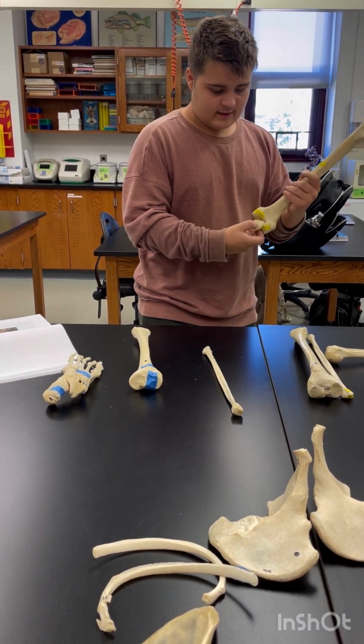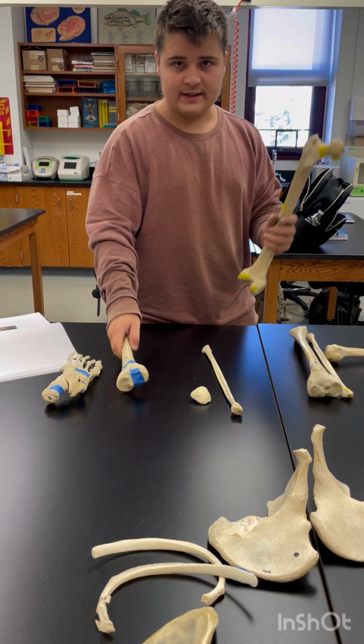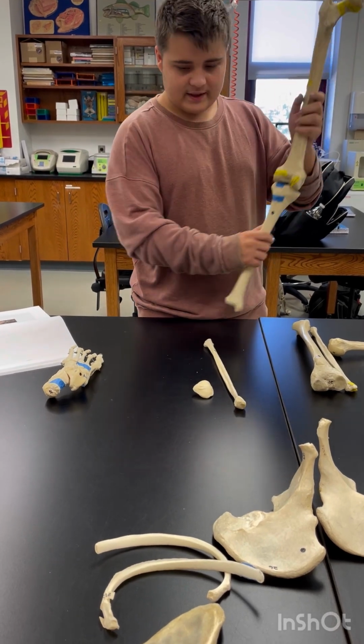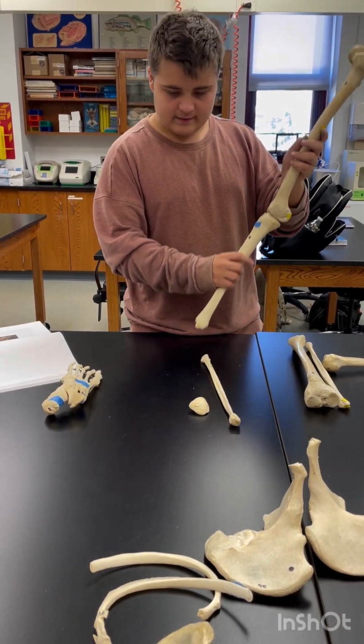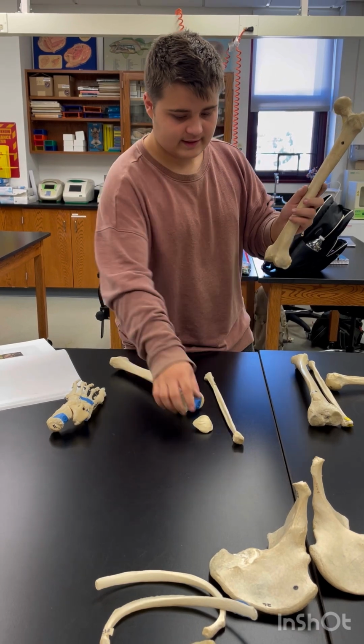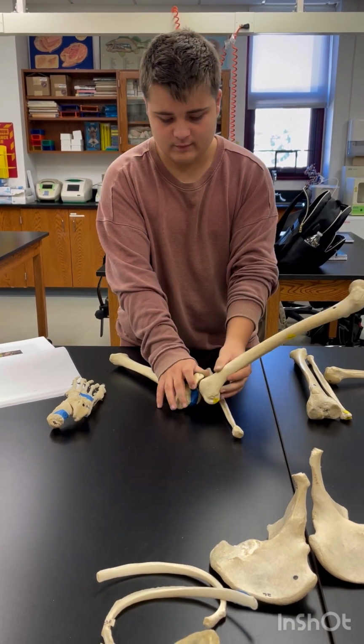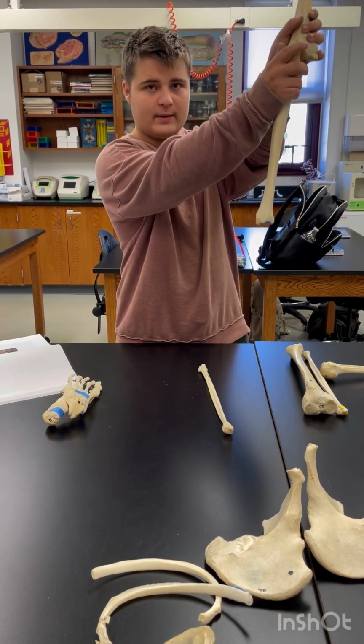And then, at the bottom, there's this fibula. The fibula and femur are going to connect, and then the patella will hold it all, going right in the middle here.